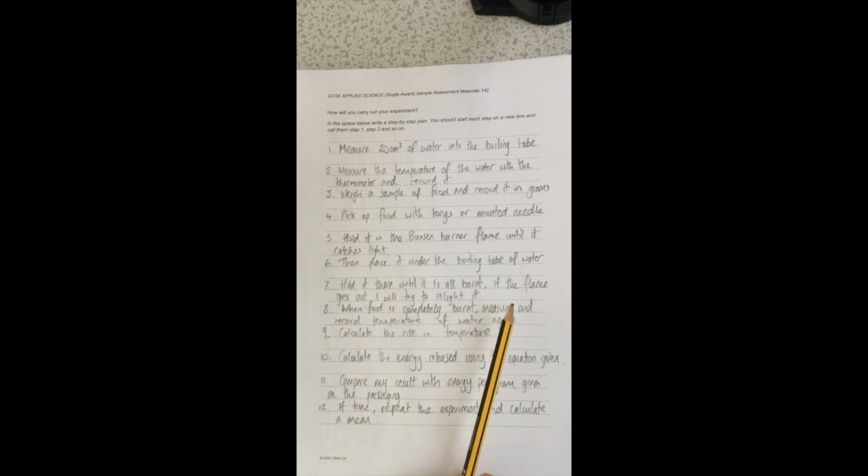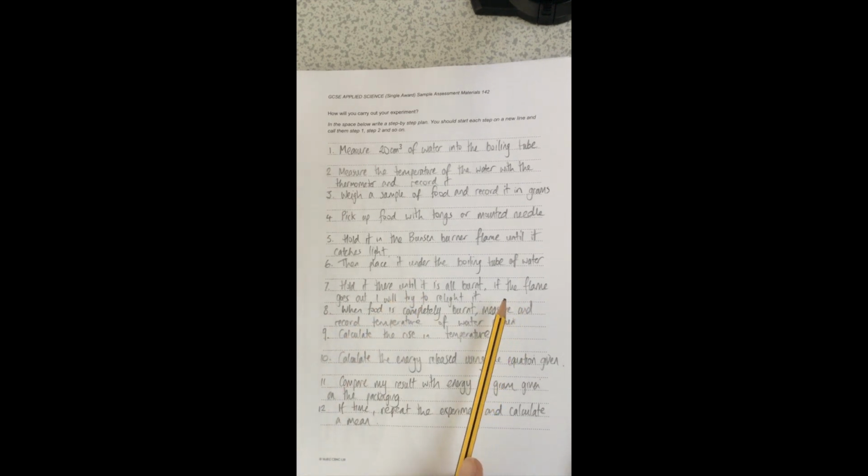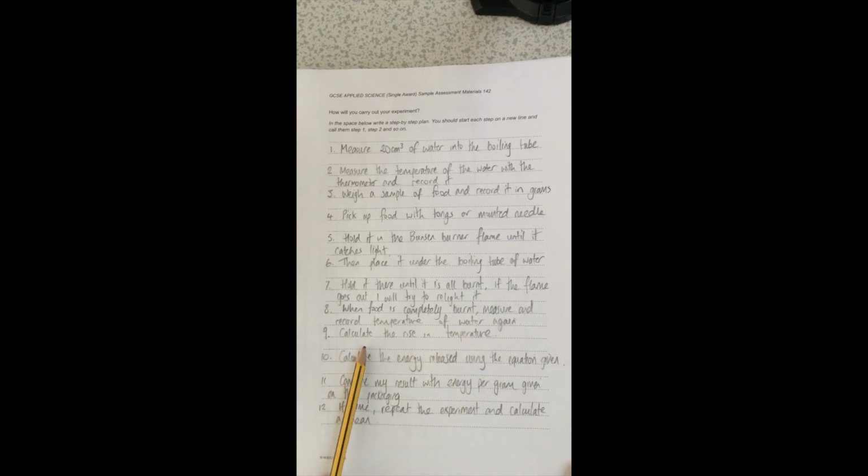Now if the food goes out, but I suspect there's still more food to be burnt, I'm going to put it back into the flame to relight it. However, if it does not relight, I can assume that the food has been completely burnt. So step 8, when the food is completely burnt, I'm going to measure and record the temperature of the water again. And now I can calculate the rise in temperature from the start and at the end after I've heated it with the burning food. I'm then going to calculate the energy released using the equation that was given to me earlier. Your practical may or may not involve an equation, but they've given me one here.